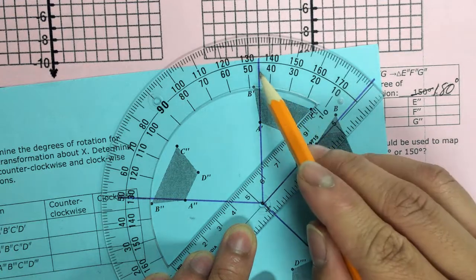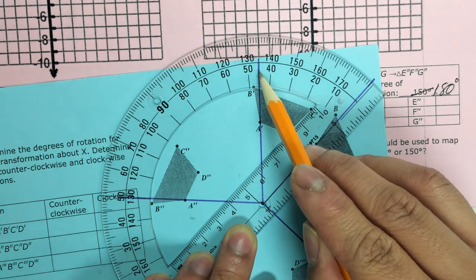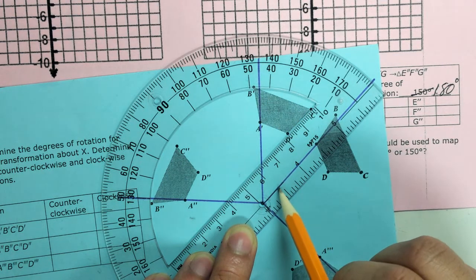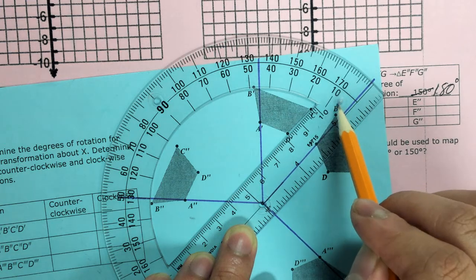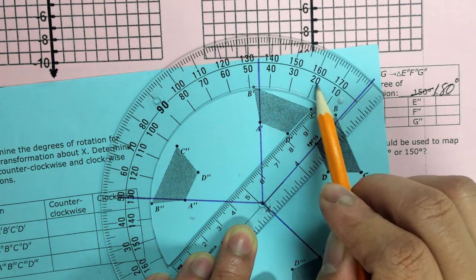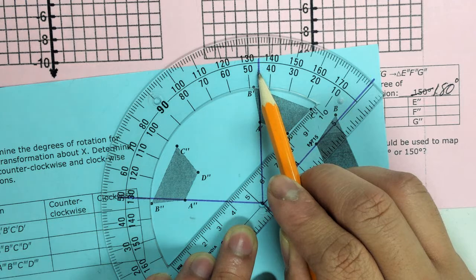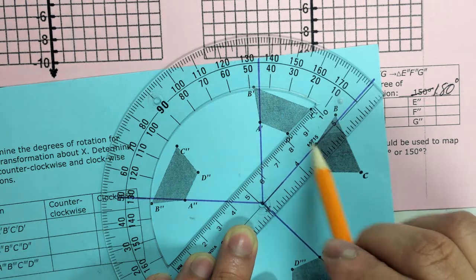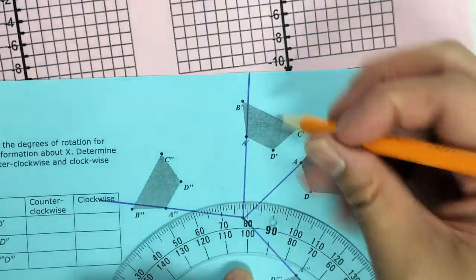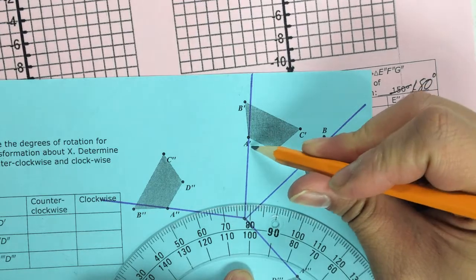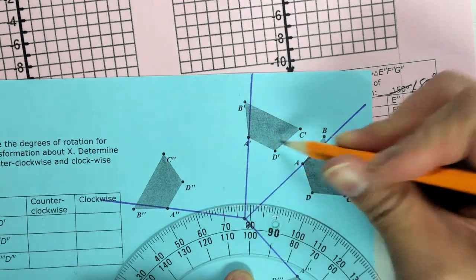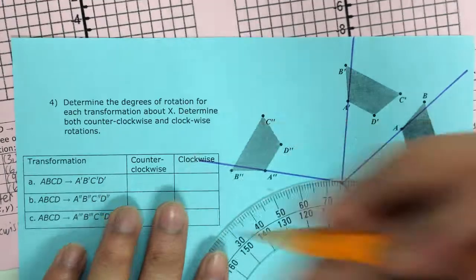And we look, where does my other line go? This black line is pointing at 0. 0 is inside. So I can see that we are at about 45 degrees from A to A prime. So from A over here to A prime that way, 45 degrees. And this is the counterclockwise direction.